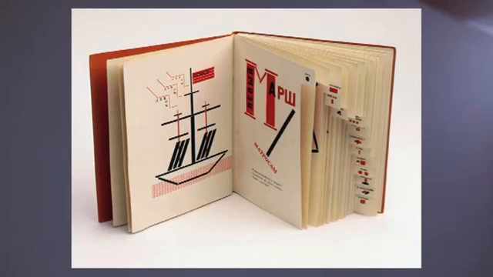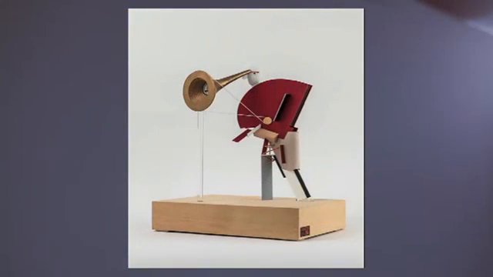This is a volume of the Dlia Golosa. That's a book with Mayakovsky poetry that Lissitzky designed, and he made a thumb index in it. It was the first time there was a thumb index in a book. And the announcer is in front, on the first page of this book.